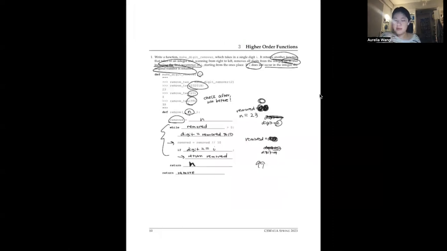This is the most simple and elegant way to do it. And just make sure to always pay attention to the skeleton and decipher what it's trying to tell you. We can see that there's an if check after you remove the last digit, so that's another hint.